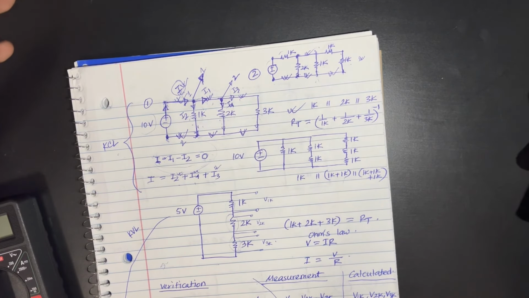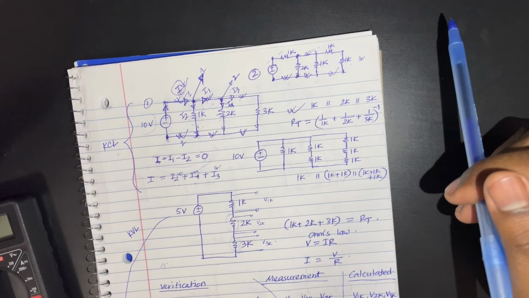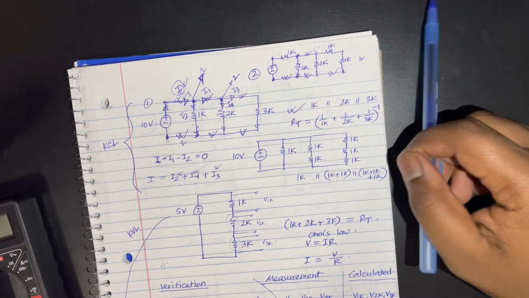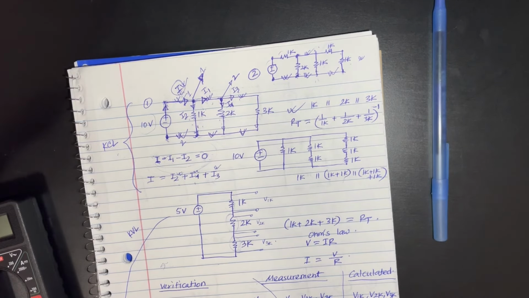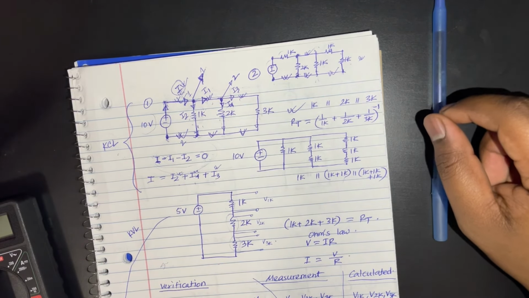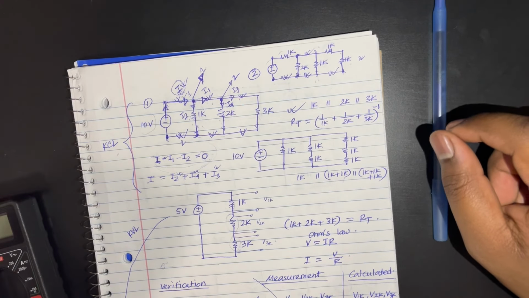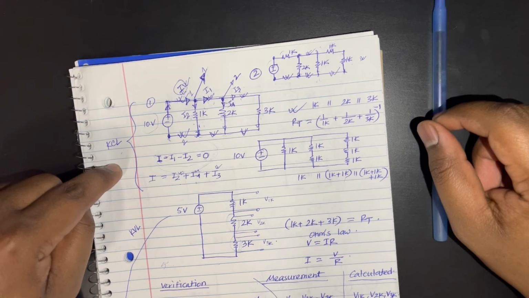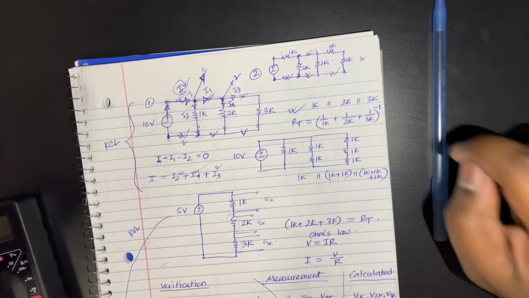So I will add this circuit and an additional circuit just to see if you guys have learned it. Okay, I'm going to move on to the KCL circuit setup and carry on from there.